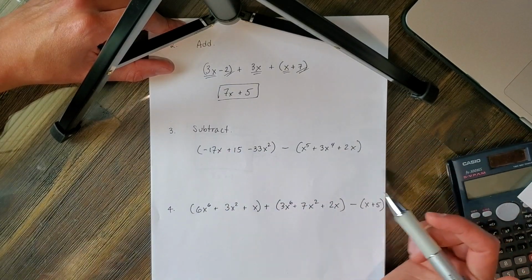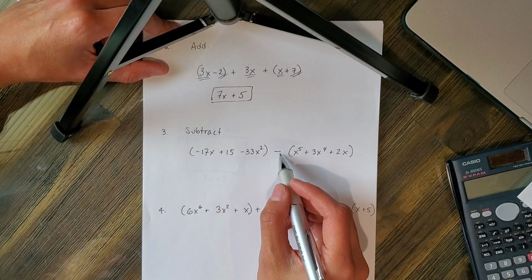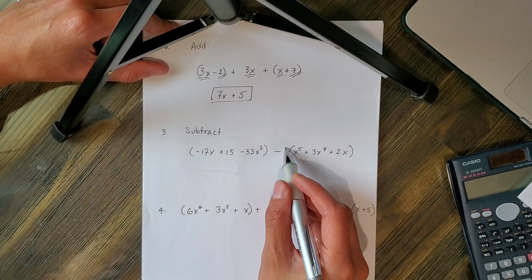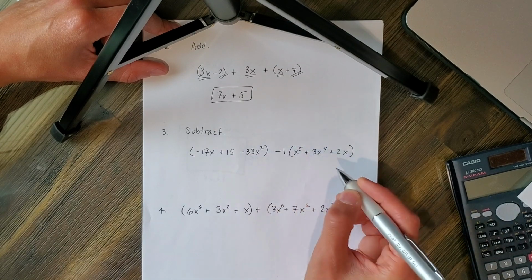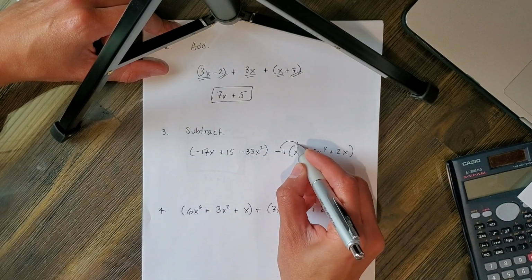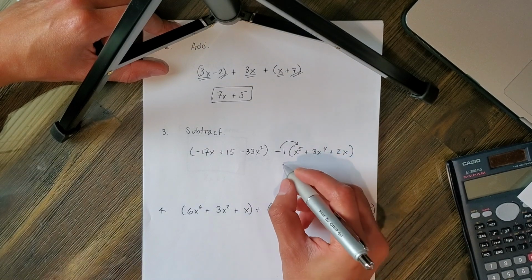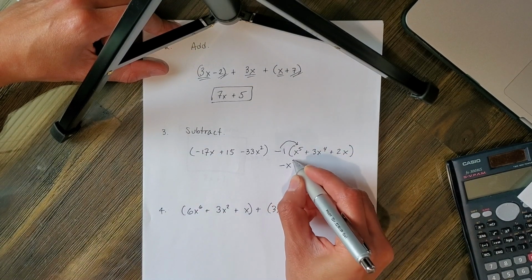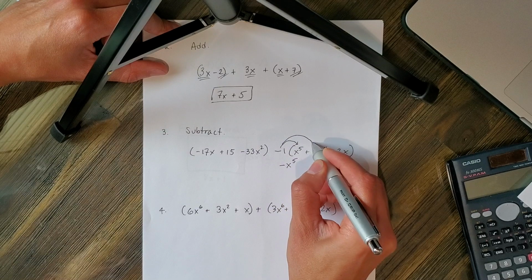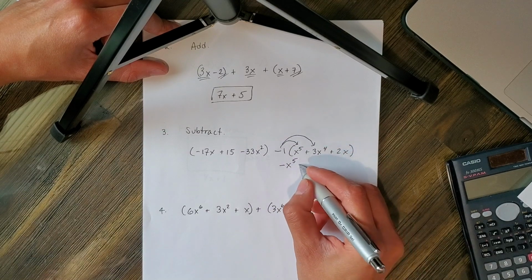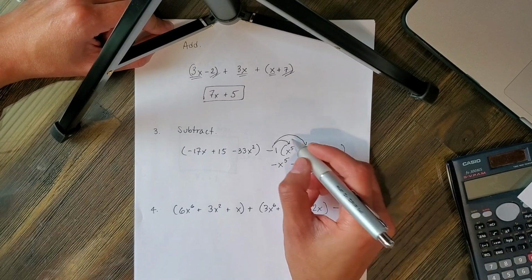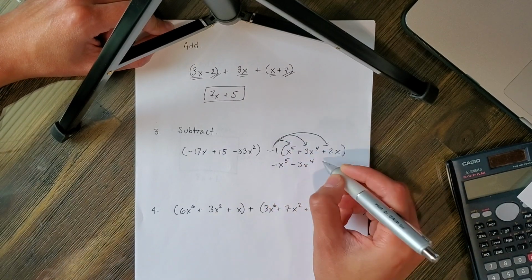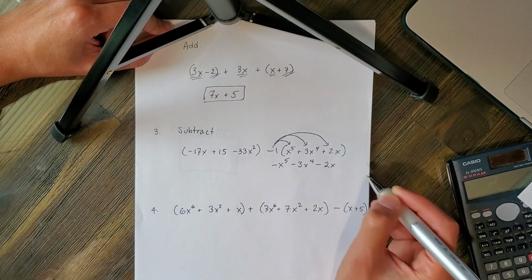Next. Notice here, we are subtracting. There is an invisible 1 in between the minus sign and the parentheses. So we're really distributing a negative 1 here. So negative 1 times x to the 5th, I need to do that first. So that's going to be negative x to the 5th. Negative 1 times 3x to the 4th, that's going to be negative 3x to the 4th. And then finally, negative 1 times 2x, that's going to be negative 2x.